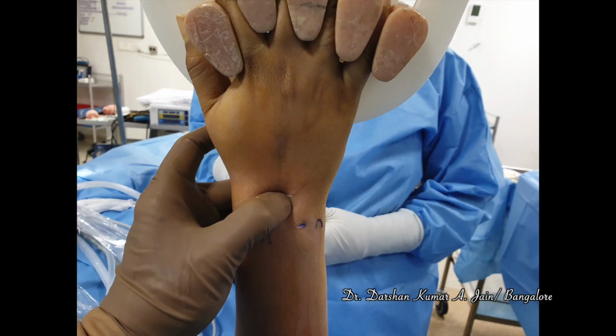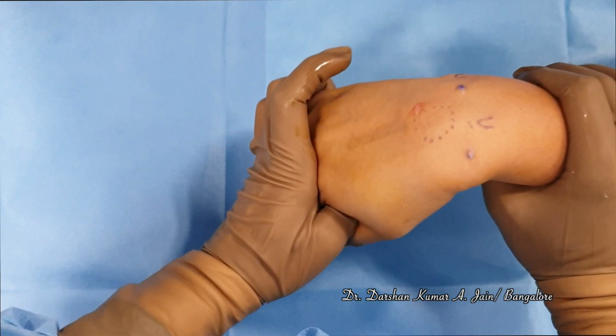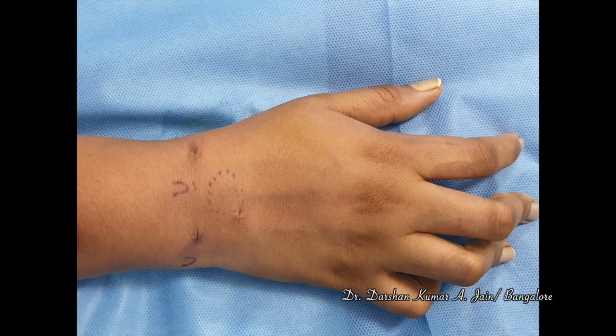This is the depression after excision, which you can see, and these are the movements. There's hardly any scar, which can be closed, or you can do a subcuticular closure.